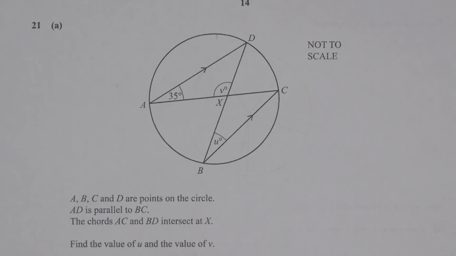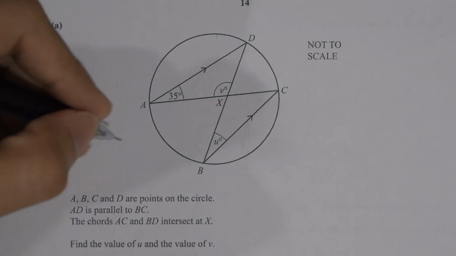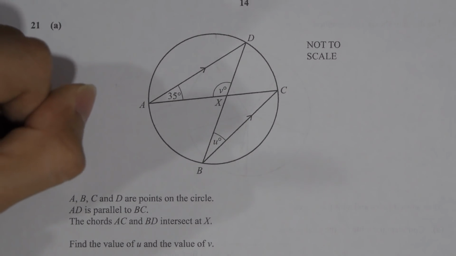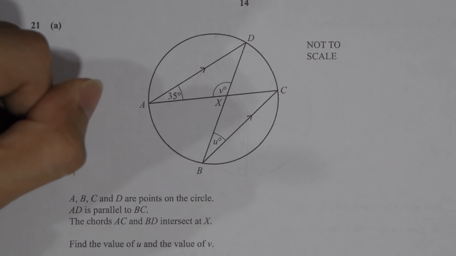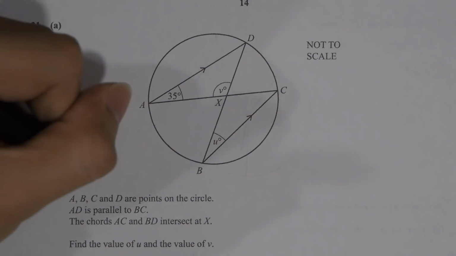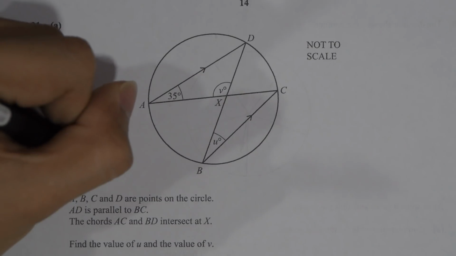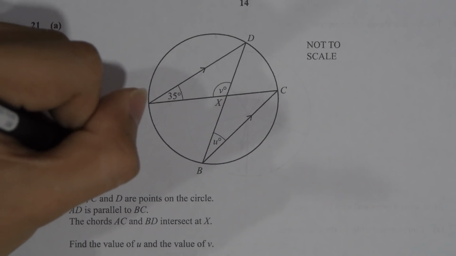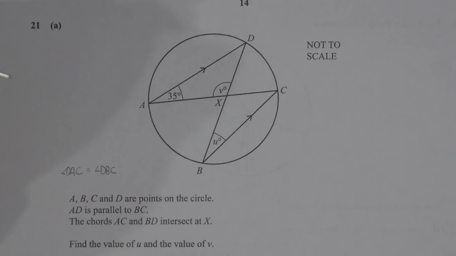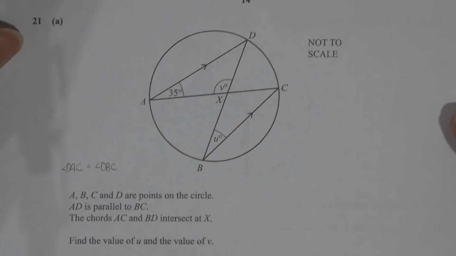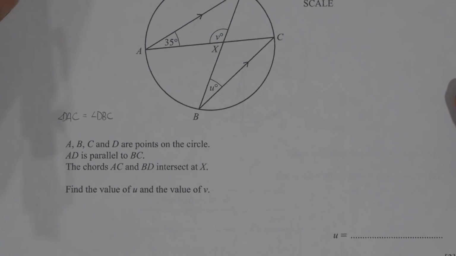So for question 21A, the first thing you need to notice is that DAC is actually equal to DBC because of the circle theorem. So U will actually be 35.